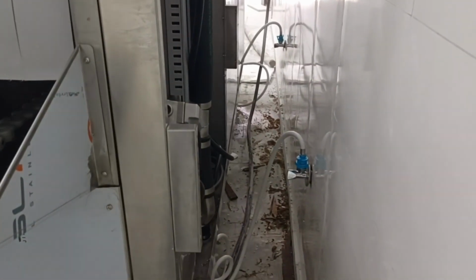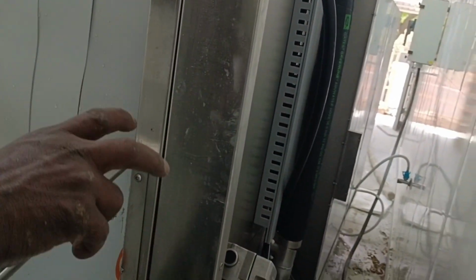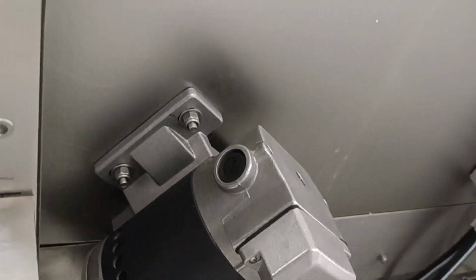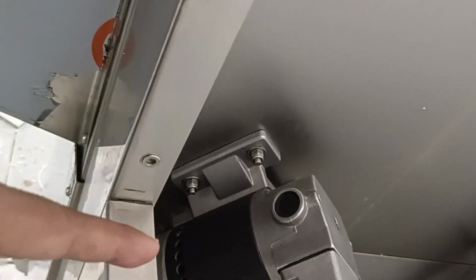There only the water main supply is connected and the hose is connected. Don't close it, keep it open anytime. When the machine is on, it only takes the water, otherwise it does not take water. And this is the blower. This is the conveyor motor.